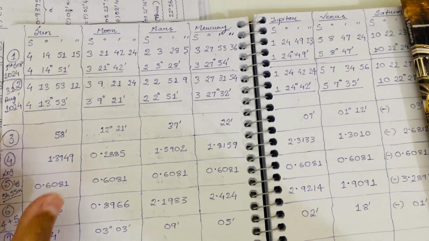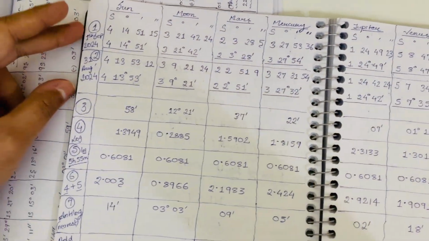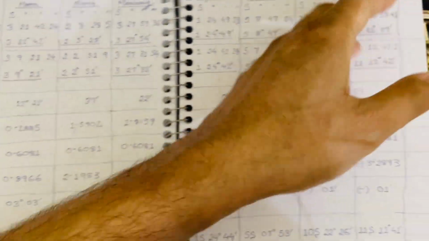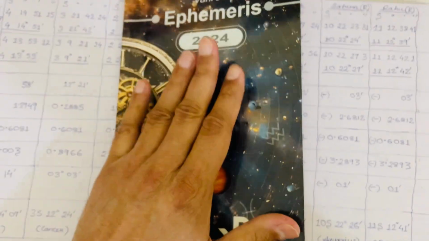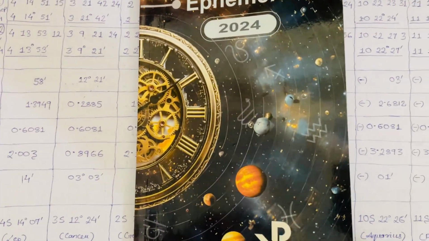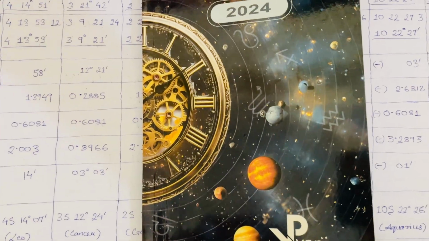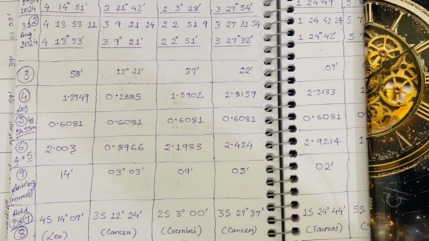The sequence again remains the same, because from the step 1 and step 2 values we are noting them down from the ephemeris. How we were noting these values from this particular book, I have discussed in detail in the last class, so I'm not repeating whatever I have already discussed.